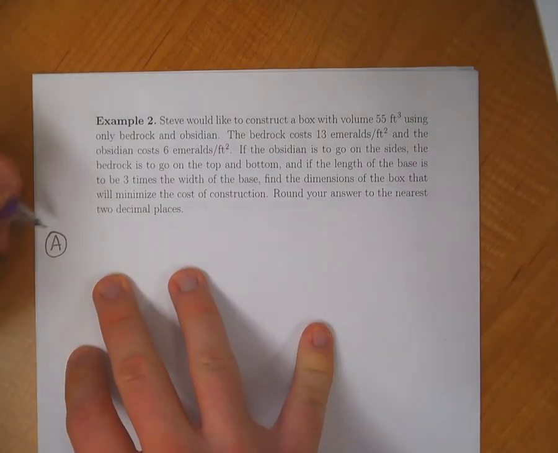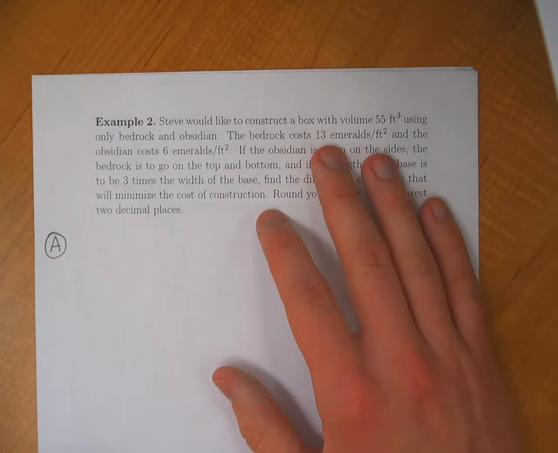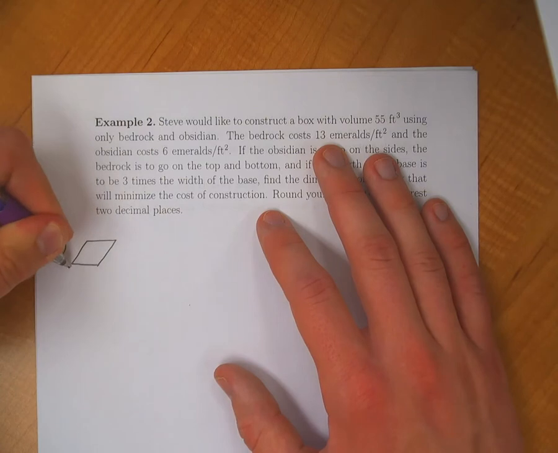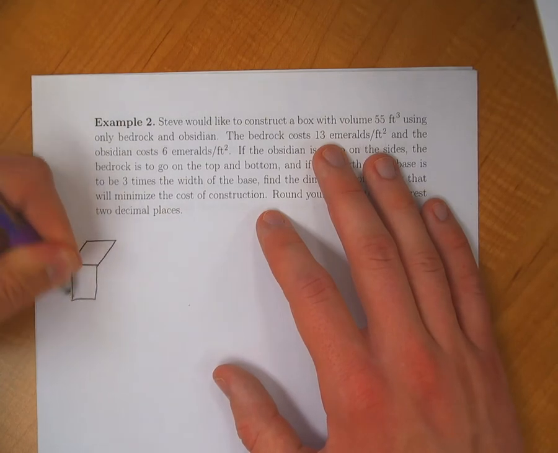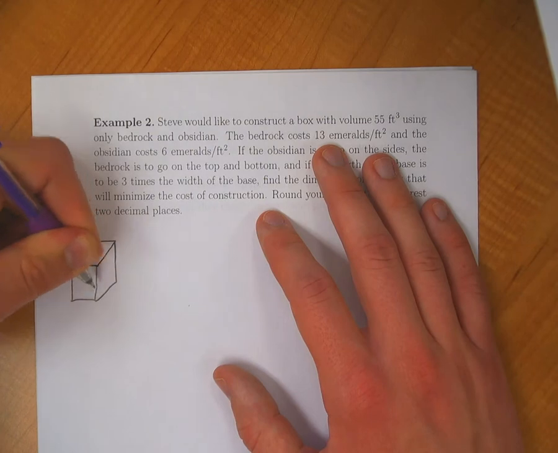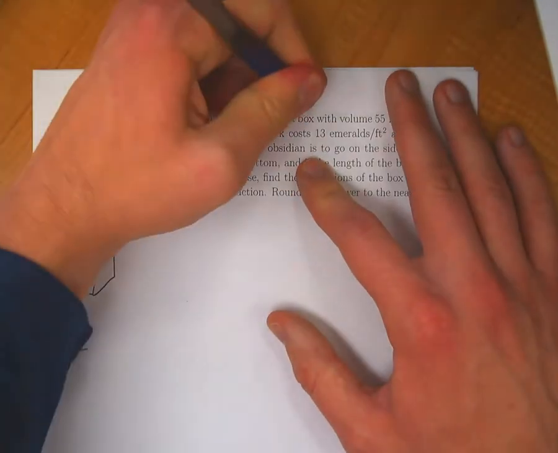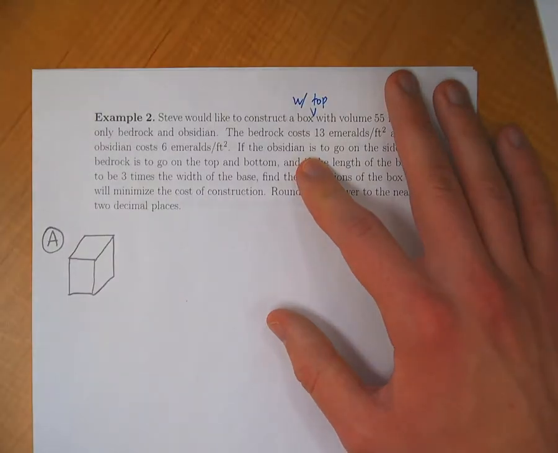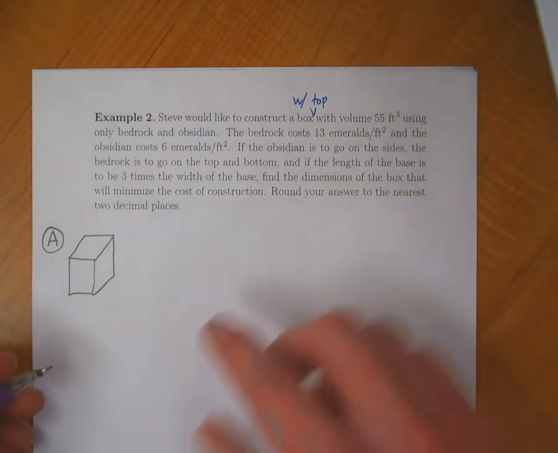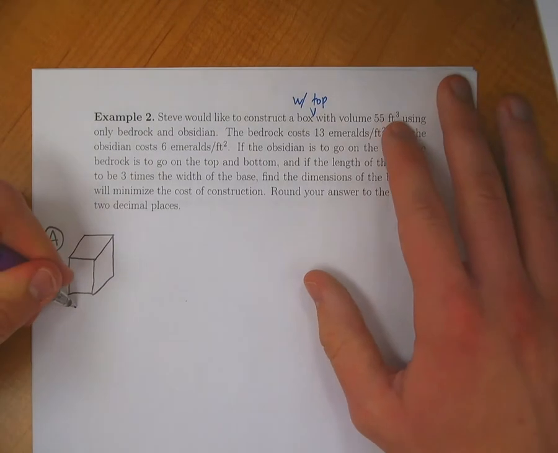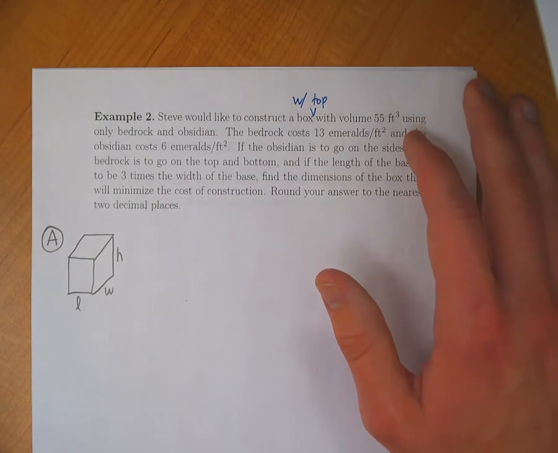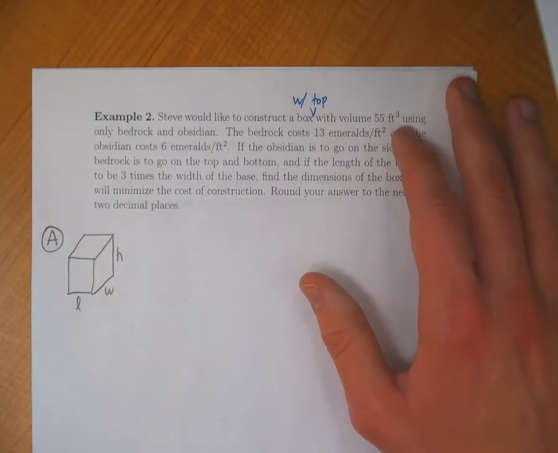So moving on to step A says, all right, well, we have another box we have to put up with. So here's our good old box. Now in this case, the problem actually wants us to include the top part as well. So our box with top. Okay, so in this case now, things are a bit different. So we don't have a square base, so now we have to be a bit careful. So we have L, W, and H as our assumed dimensions here.